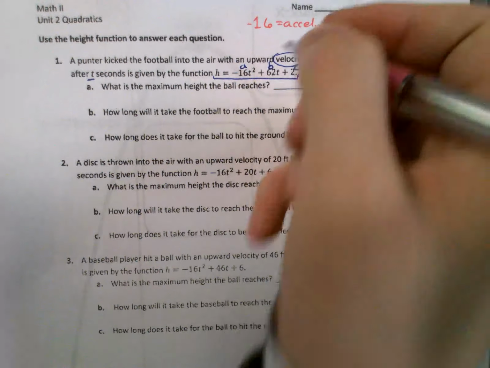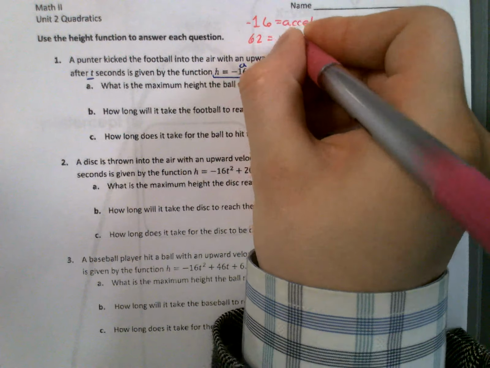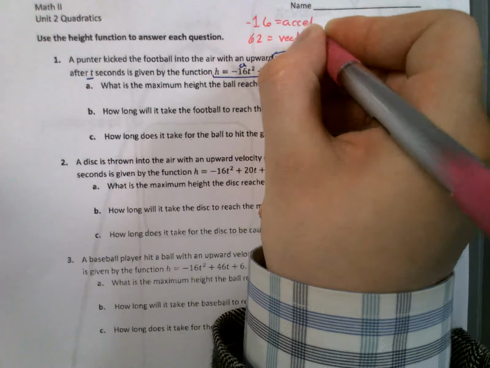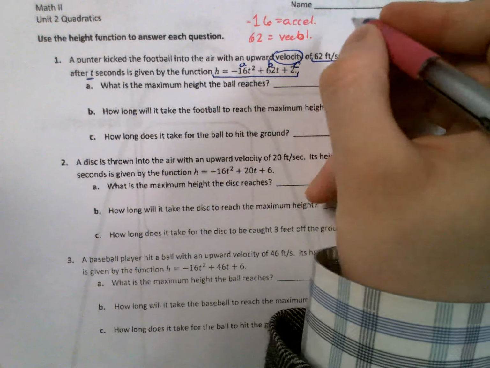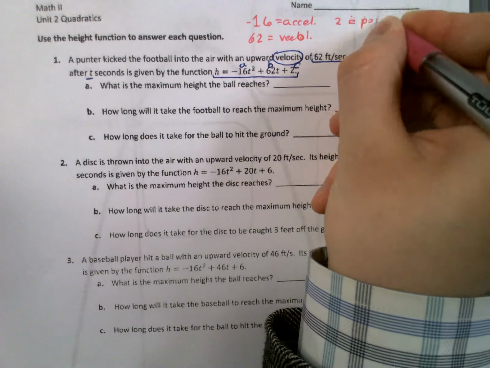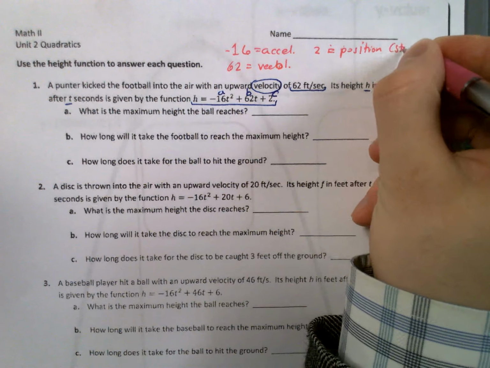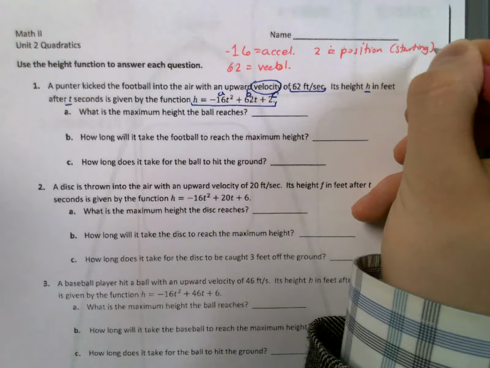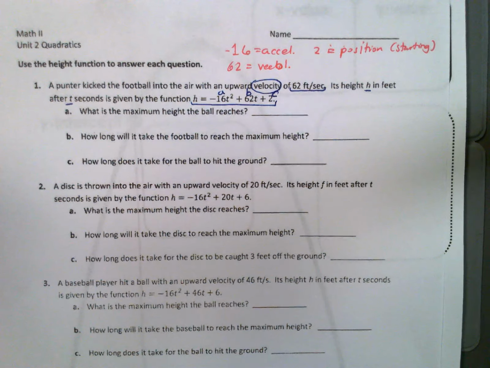I'm going to do ACCEL for short. 62 is velocity. I'm going to do VEL. Sorry. And finally, 2 is equal to position, or the starting point, basically. Those are what those 3 things mean, and that's all you need to know about that.